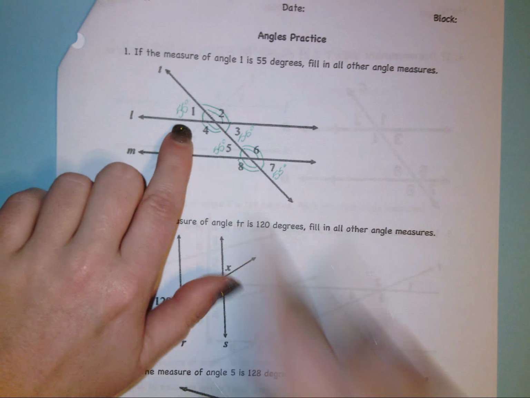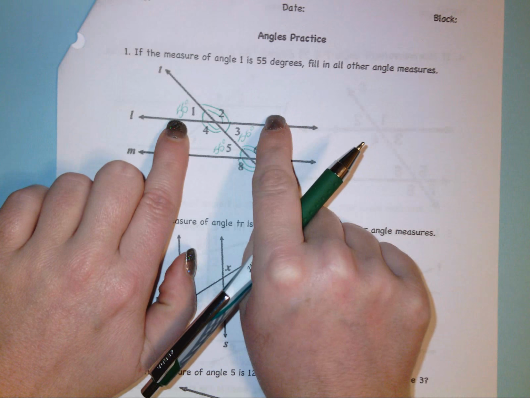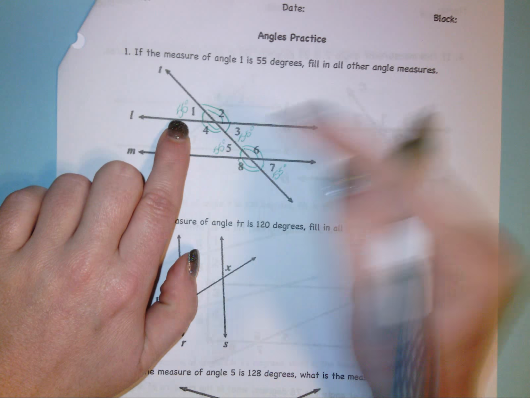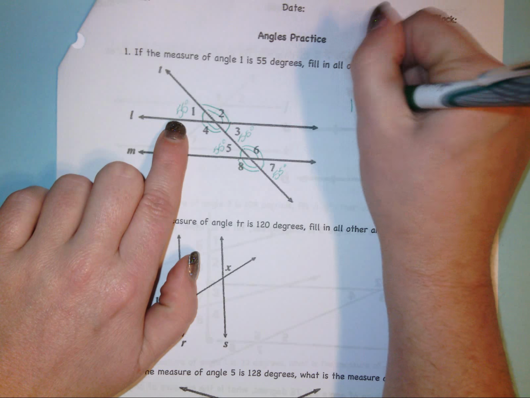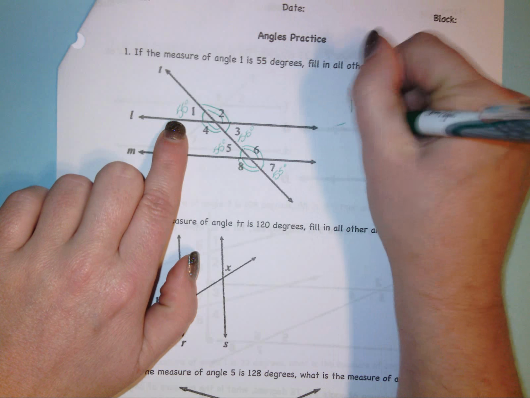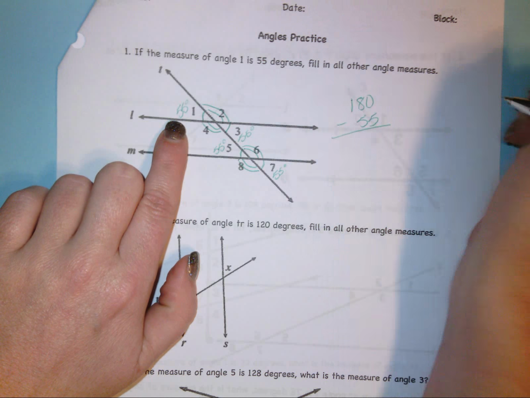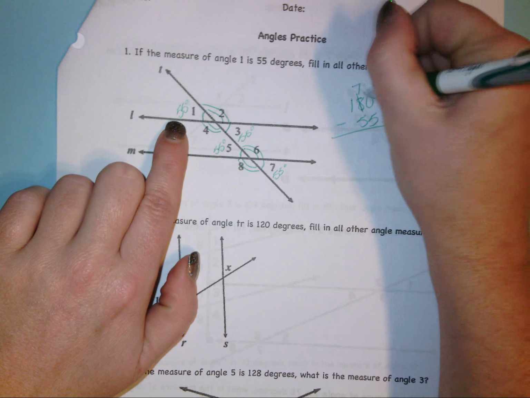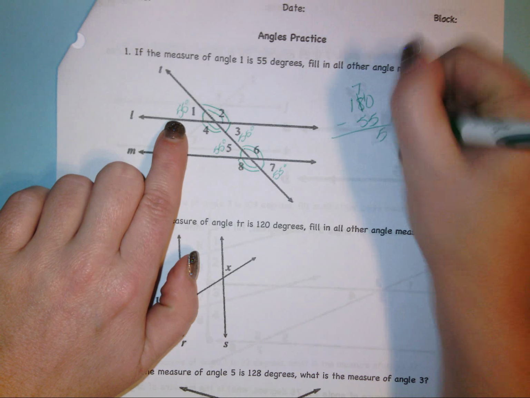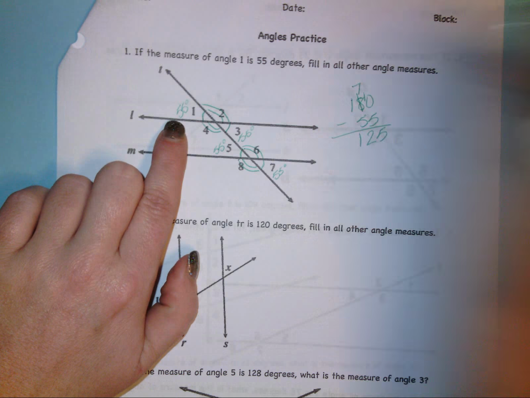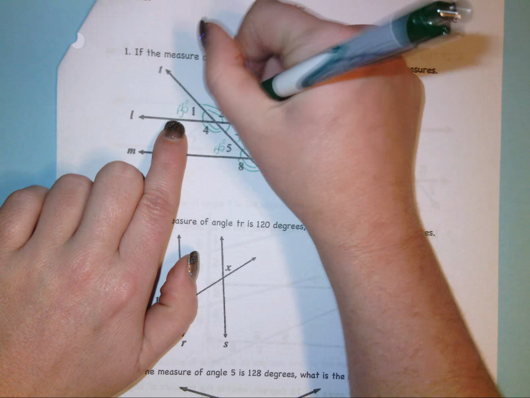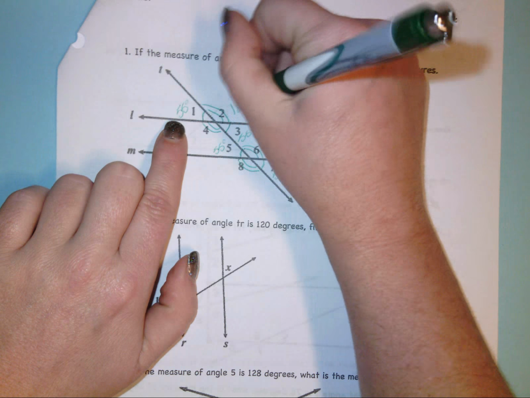So we know if a straight line is 180, we can figure out what angle 2 is, and when we know angle 2, we also know the other ones. So we're going to come to the side. We have 180 minus 55. So let's regroup. Let's see, 10 minus 5 is 5, 7 minus 5 is 2, 1 minus 0 is 1. So now we know angle 2 is 125 degrees.